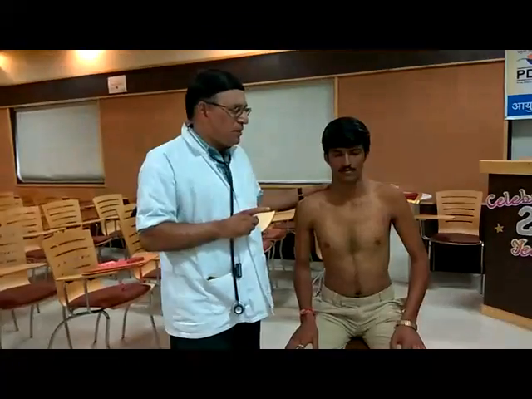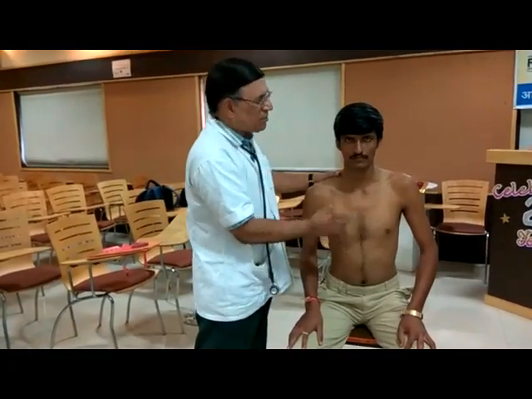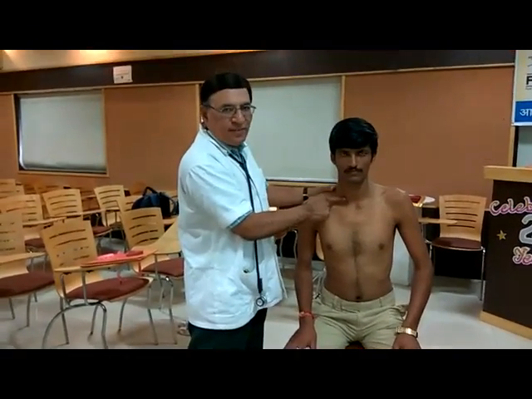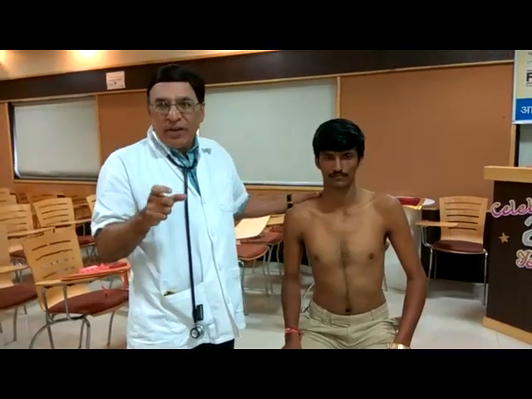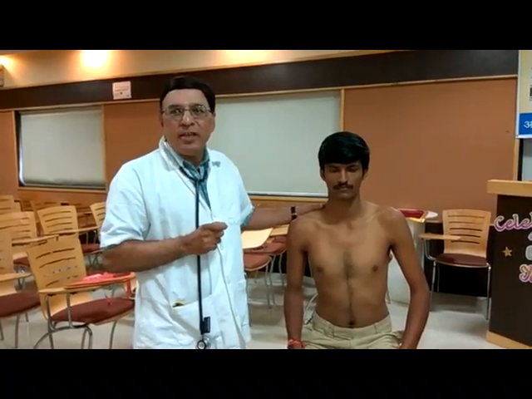So once again, examination is done in 2 ways. One is the upper respiratory system and one is the chest as such. Upper respiratory means nose, oral cavity, pharynx and larynx. And in the chest, inspection, palpation, percussion and auscultation. The most important thing is TVF, tactile vocal fremitus, and the vocal resonance in auscultation.